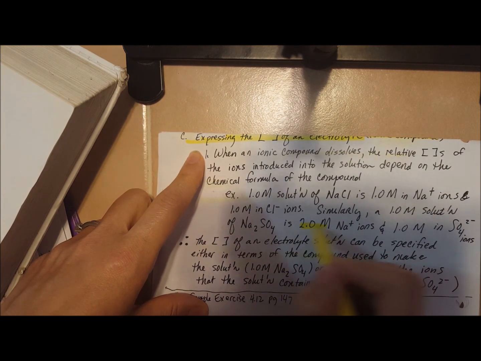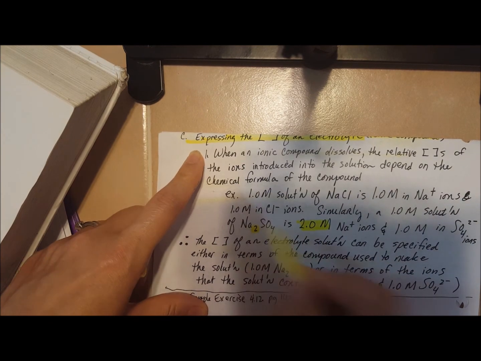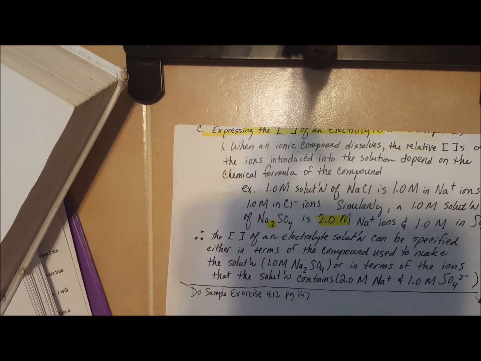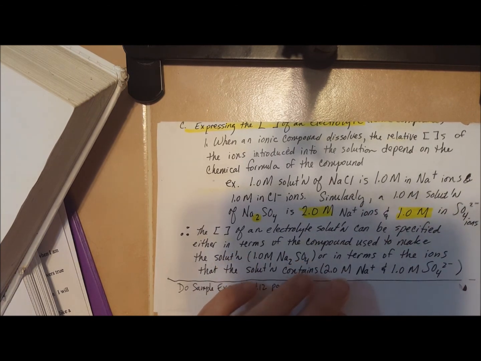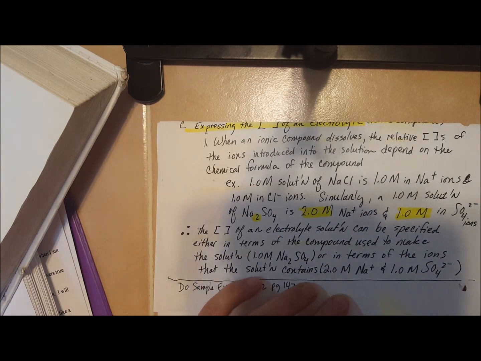Similarly, a 1 molar solution of sodium sulfate is 2 molar sodium ions and 1 molar sulfate ions. 2 here because the subscript is 2 connected to sodium, and 1 molar here because for the sulfate ion, there's only 1.